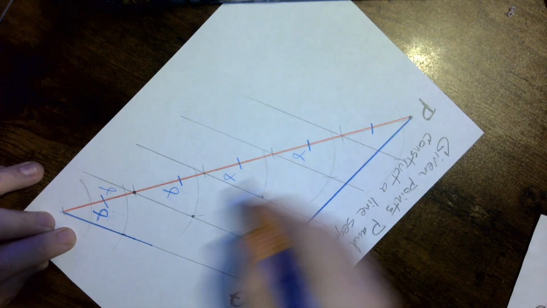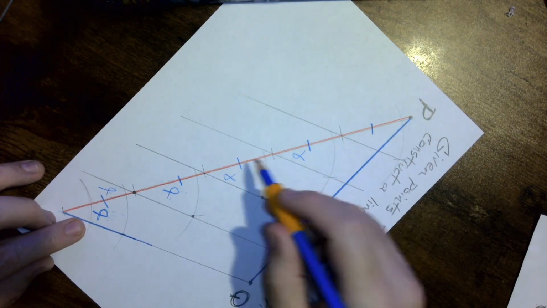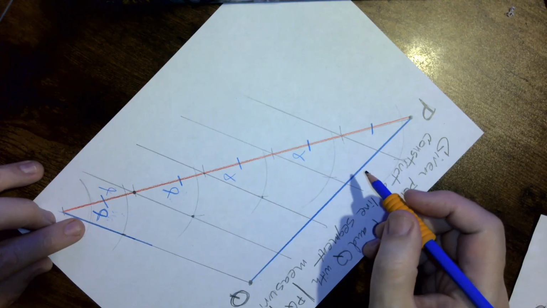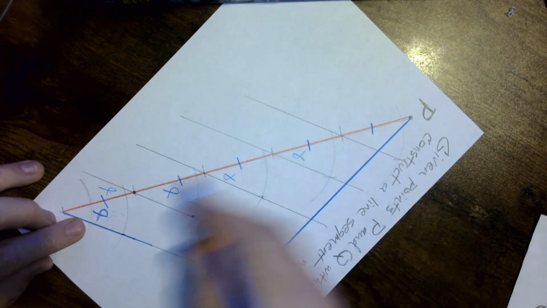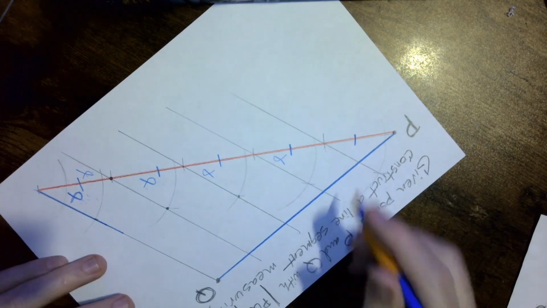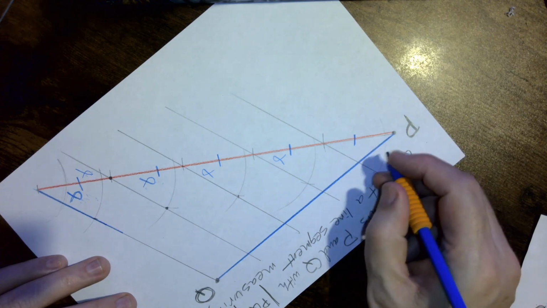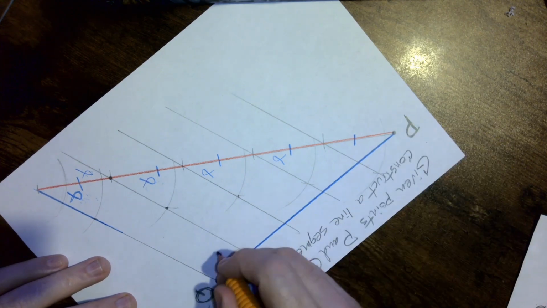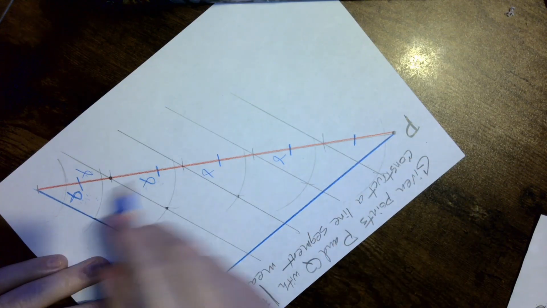And these parallel lines cut this transversal into congruent line segments. That means they do it to every transversal. Every single transversal across these parallel lines will be cut into congruent segments, as they did right here.